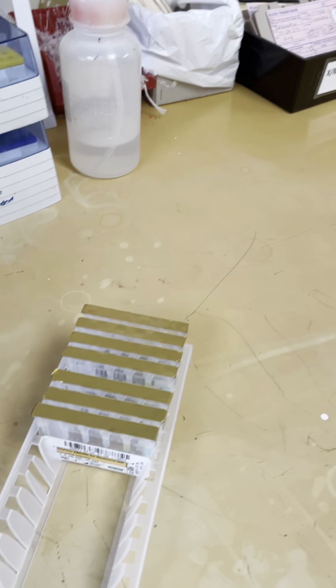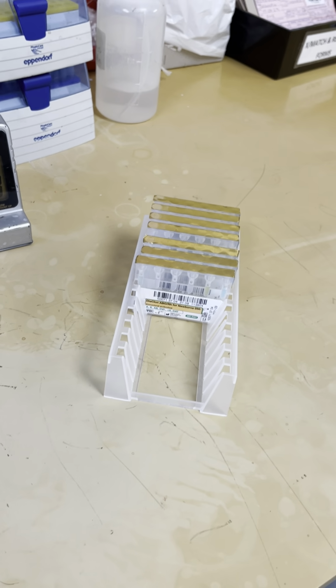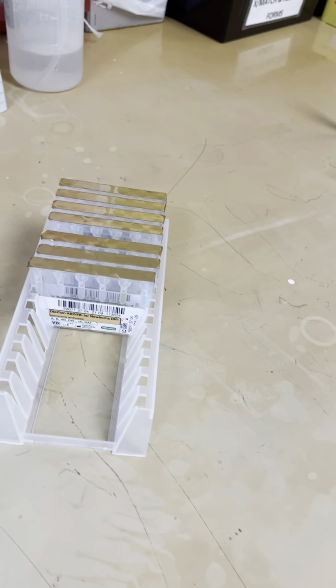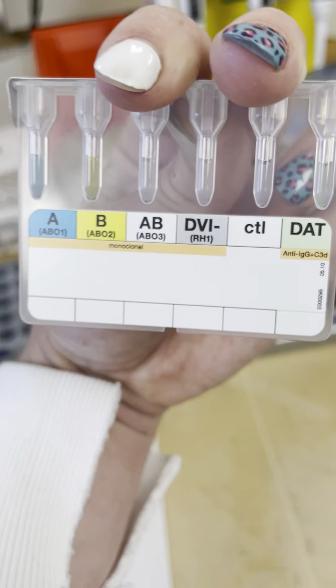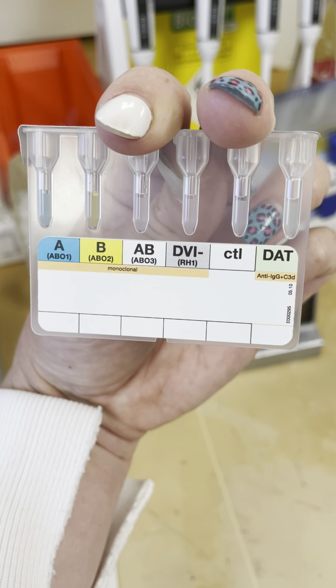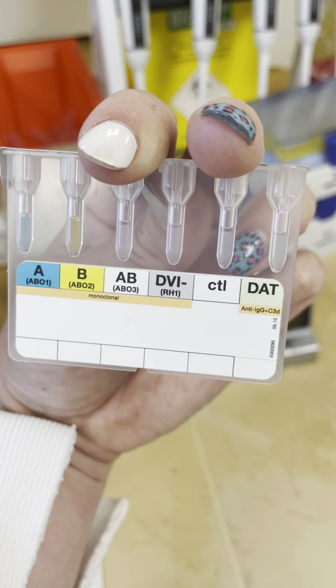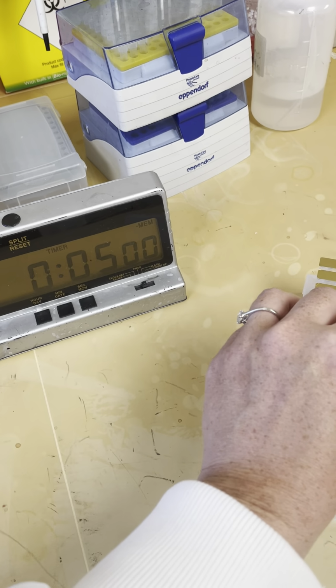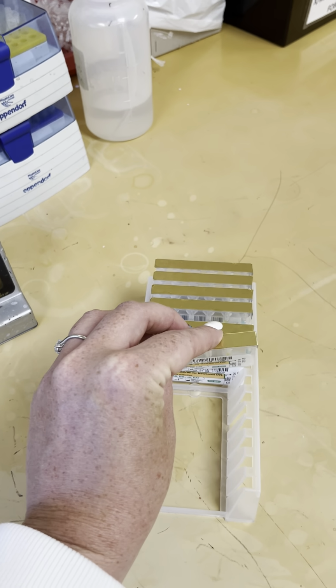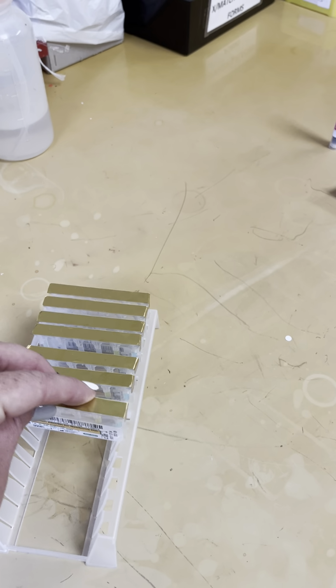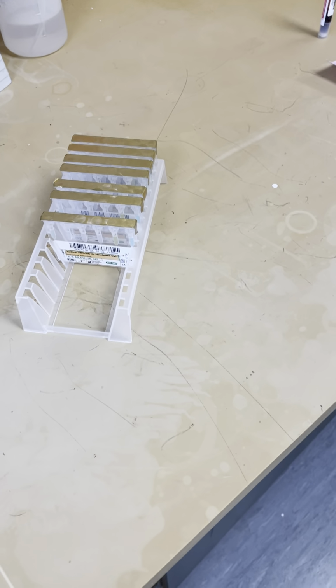And these are used for neonates under 4 months, and they include the forward group only. As you can see there, you've got your forward group, your control and your DAT. And that's because neonates are at an age where they're yet to develop IgM antibodies.